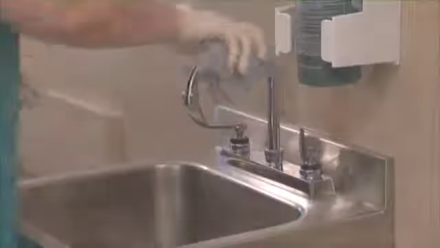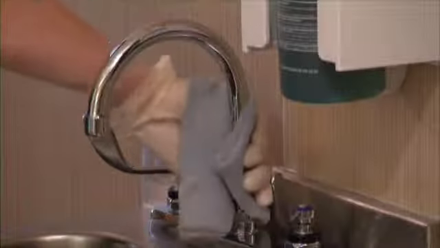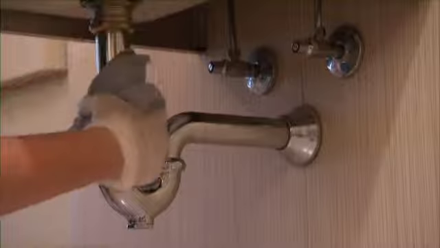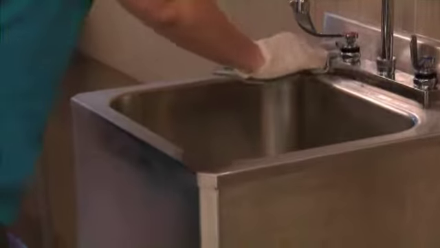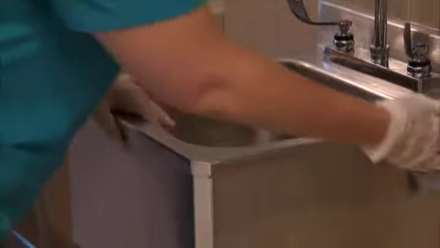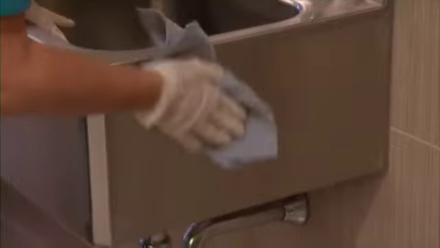10. If there is a sink in the room, clean the inside and outside of the sink, sink faucets, and mirror. Wipe plumbing under the sink. Apply disinfectant to the interior of the sink, ensuring sufficient contact time with the disinfectant. Rinse the sink and fixtures and wipe dry.